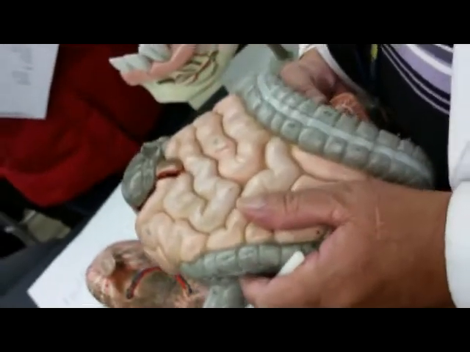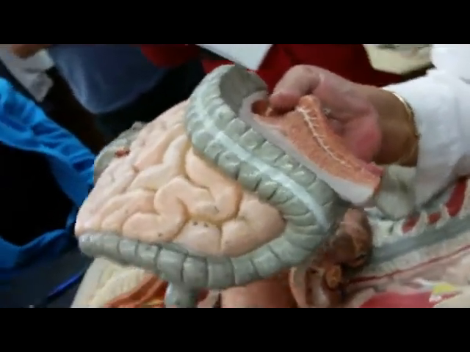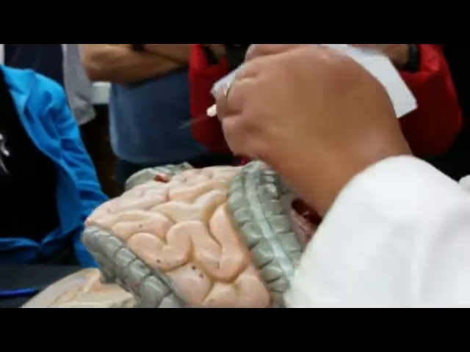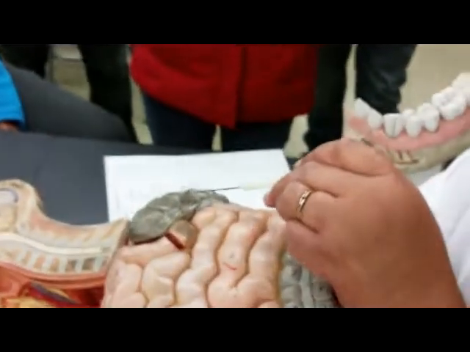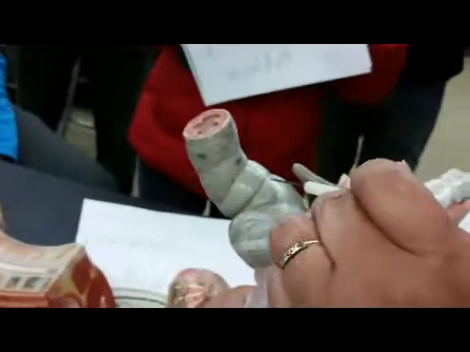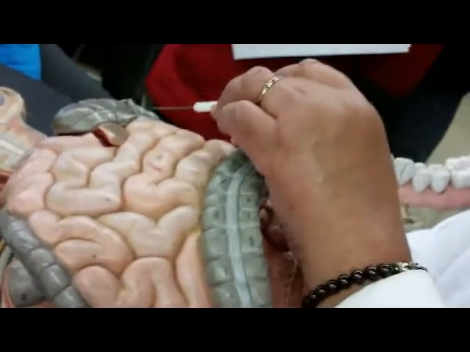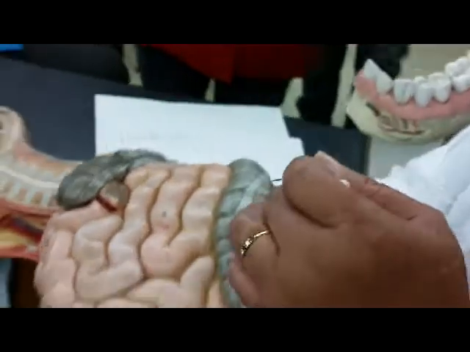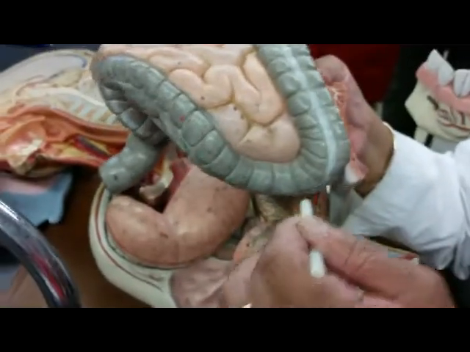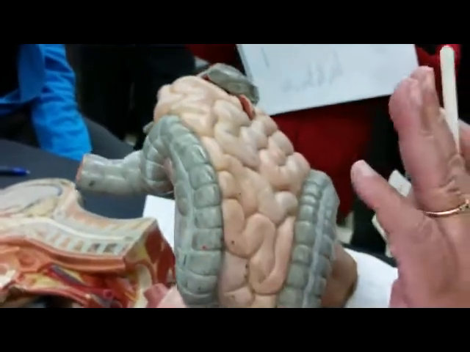So again, to repeat, if you're asking the lecturer to name the 4 segments of the large intestine, it would be the cecum, the colon, the rectum, and the anus. If you're asked to name parts of the colon: the ascending colon, the transverse colon, the descending colon, the sigmoid colon.